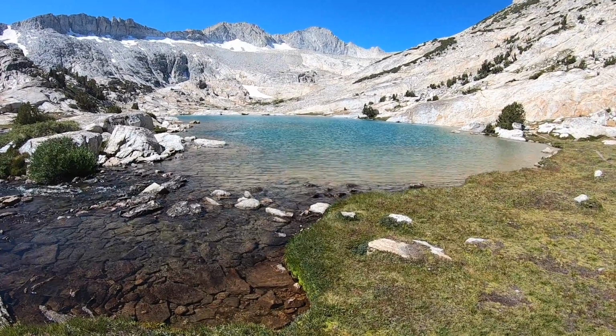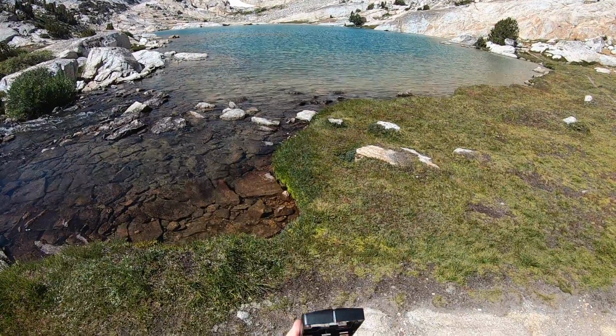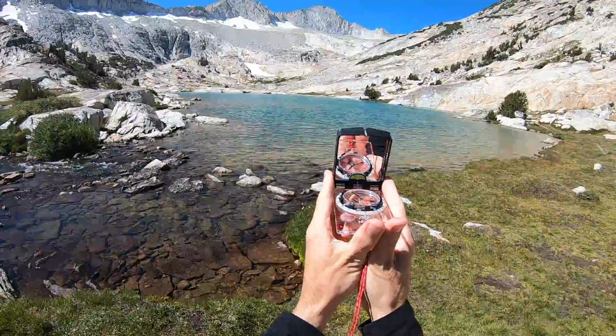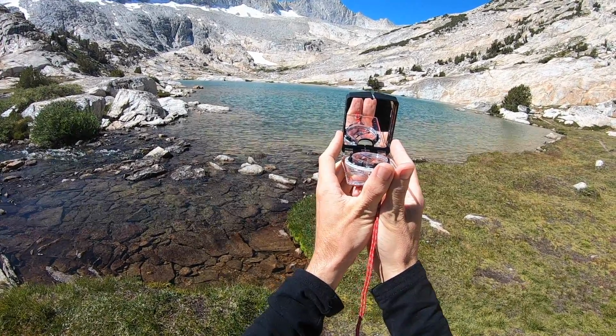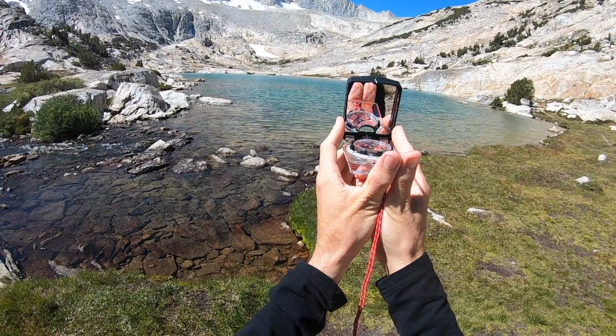And now let's go ahead and do Mount Conness, which is right here. For Mount Conness, I'm going to do the same thing. Hold my compass up like this in front of me, keeping it flat. And I'm lining the top of the mirror up with the summit.